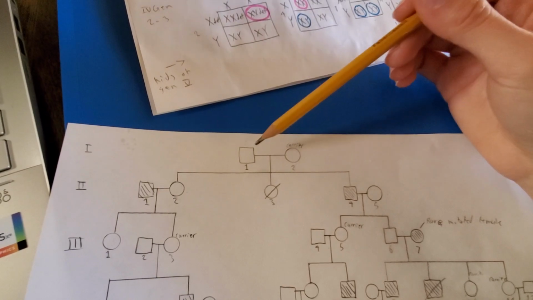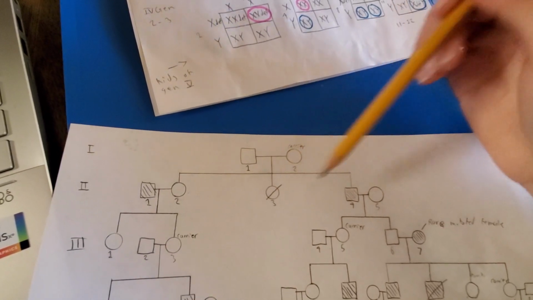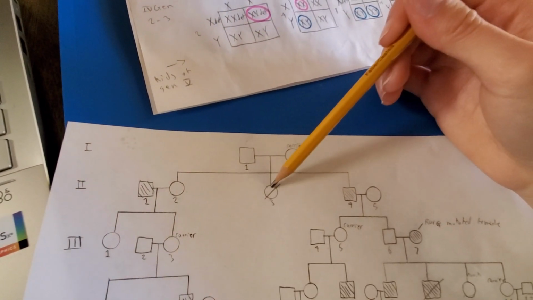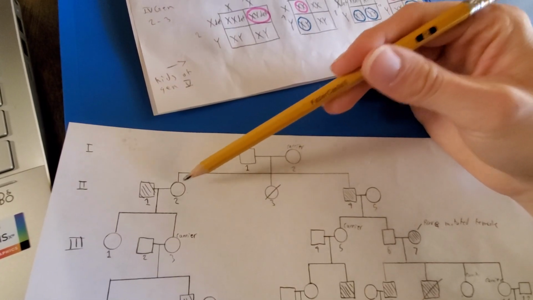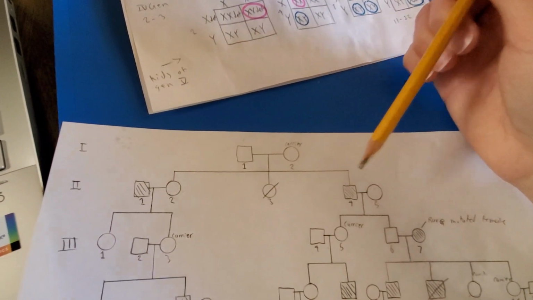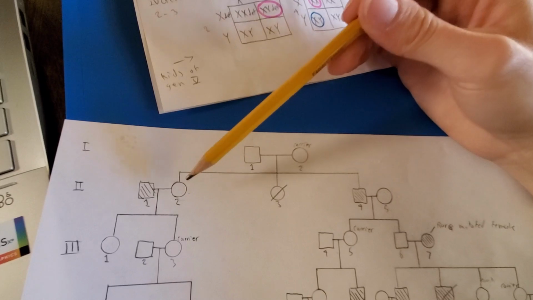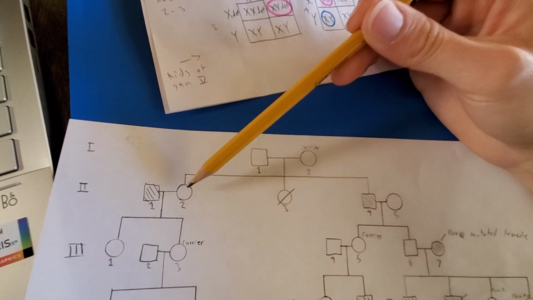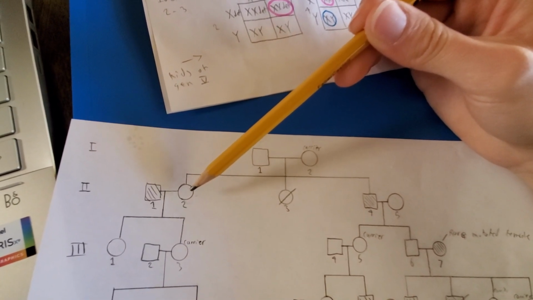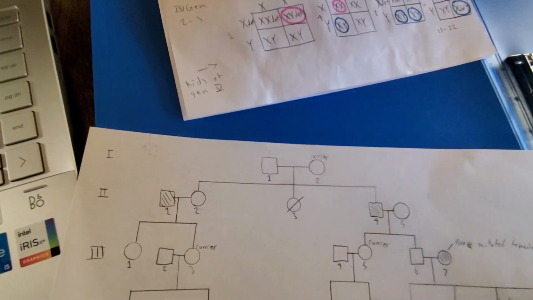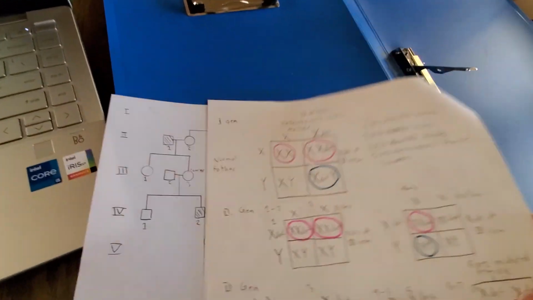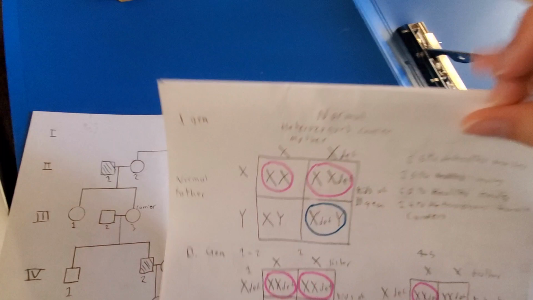In this case, they had 3 offspring, 1 of them deceased, 1 of them a female, and another a male. In this female, she is not a carrier, and I will explain why. I did a few Punnett squares of the parents.